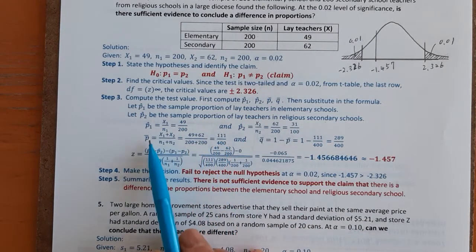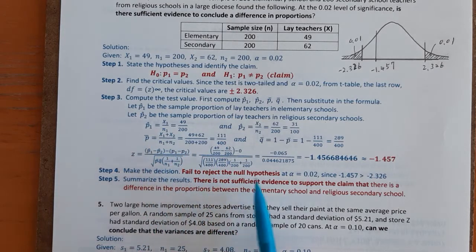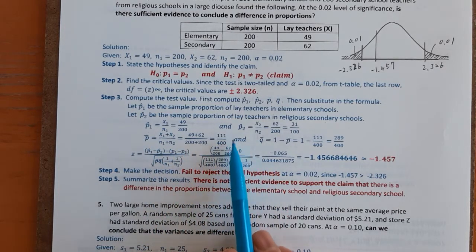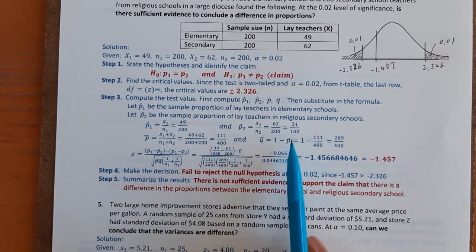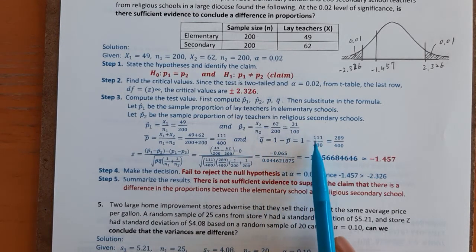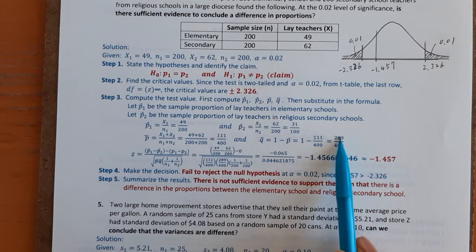So P bar is 111 over 400. Q bar is 1 minus P bar, 1 minus 111 over 400, so 400 minus 111 gets 289 over 400.